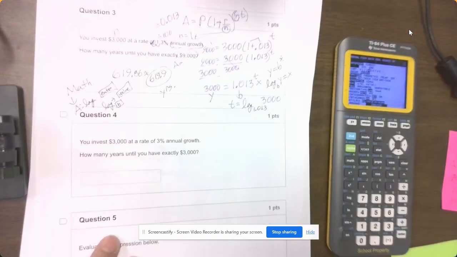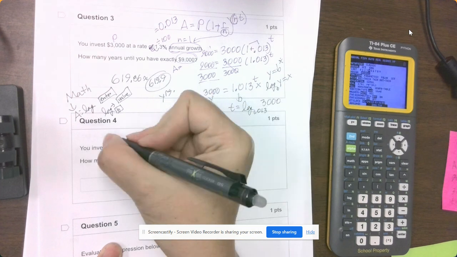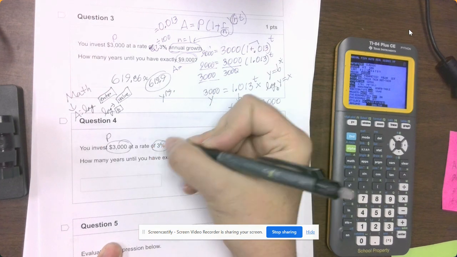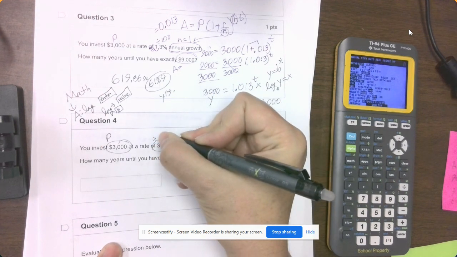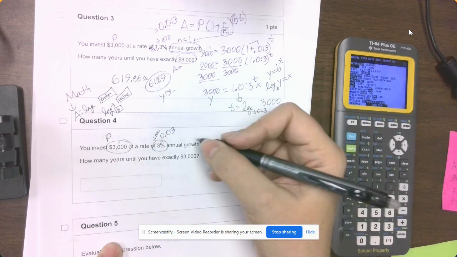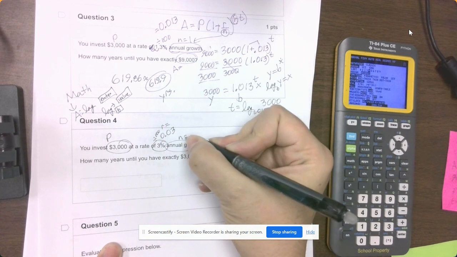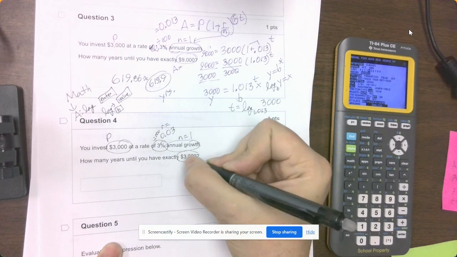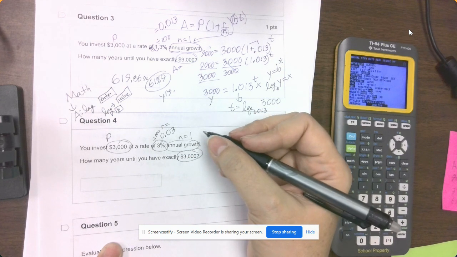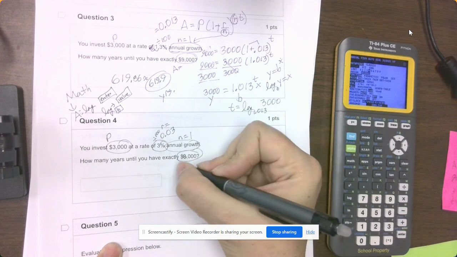So same thing again. So we have $3,000 at a rate of 3%. So I divide that by 100 and get 0.03. That's the rate. Annual growth, everybody, so n is 1. Till you have exactly $8,000. Okay, that's what we're going to do with this.